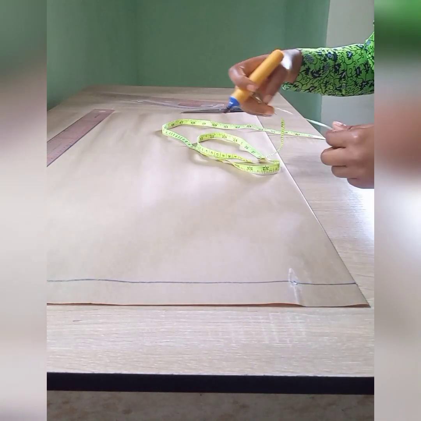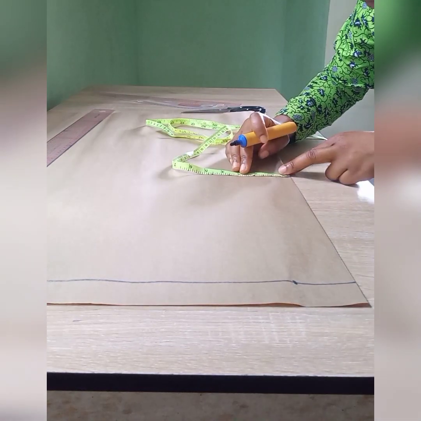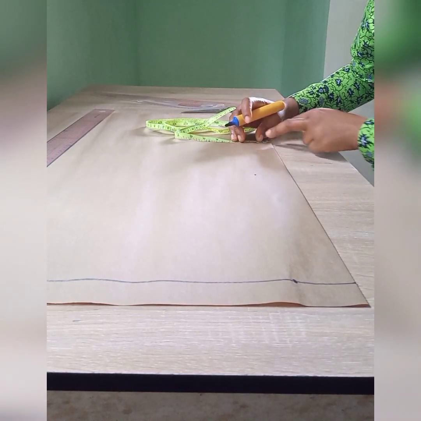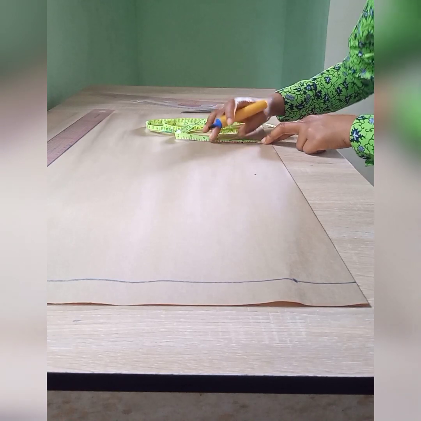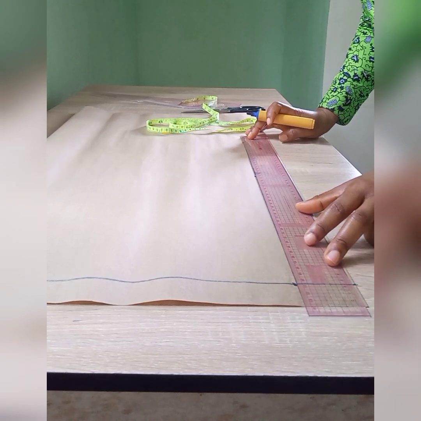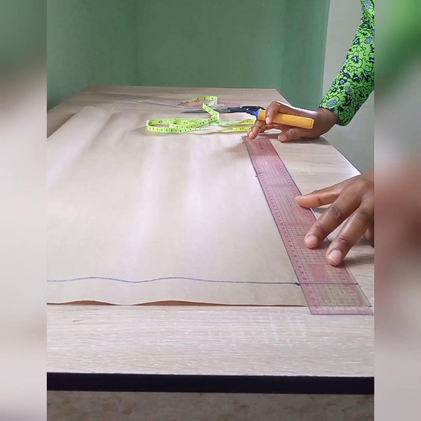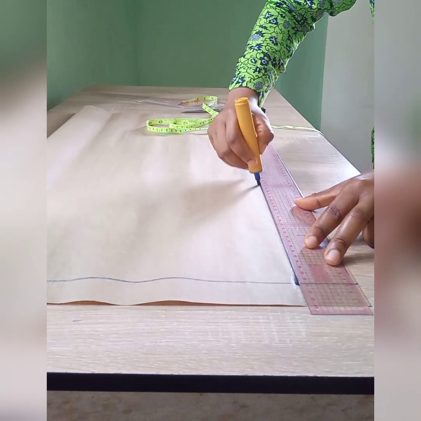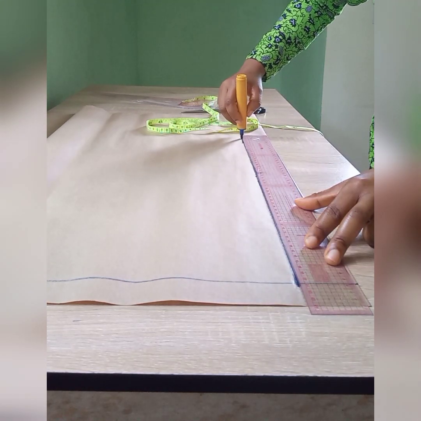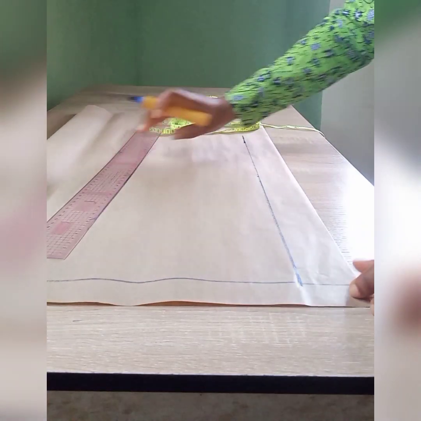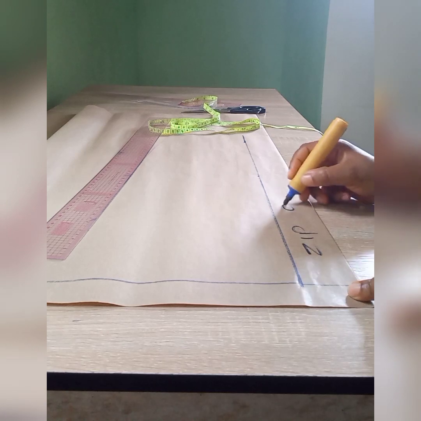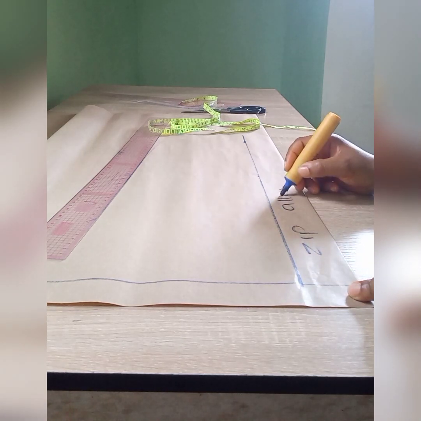So I'm going to mark 2 inches there, 2 inches here, and 2 inches here. Let's connect like so. Okay, so I'm going to label this zip or zipper allowance.